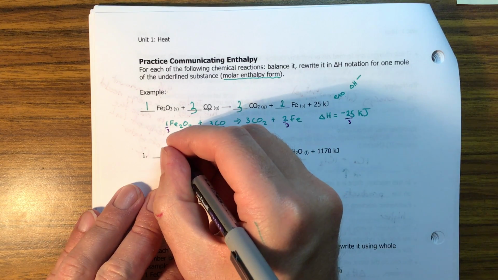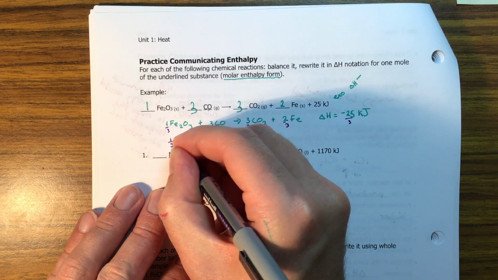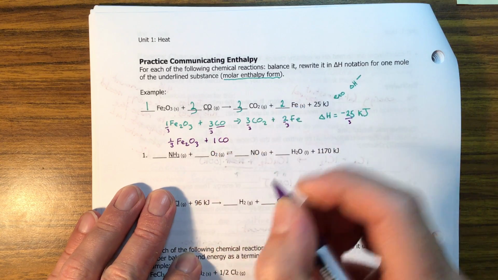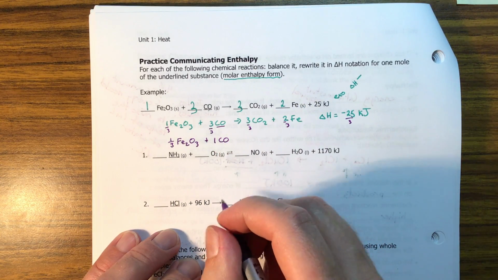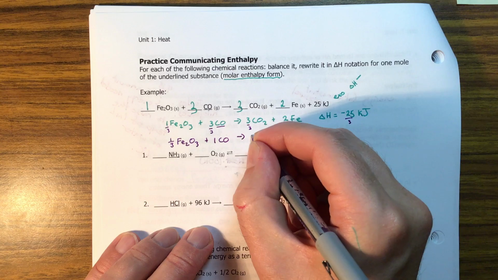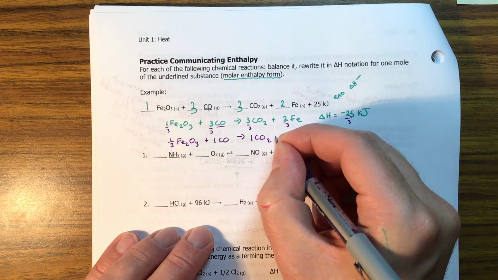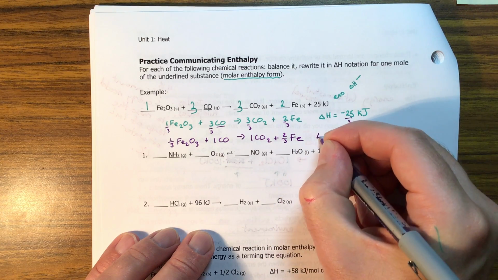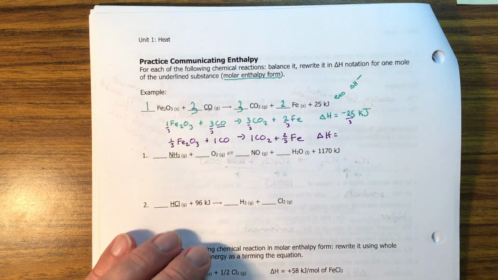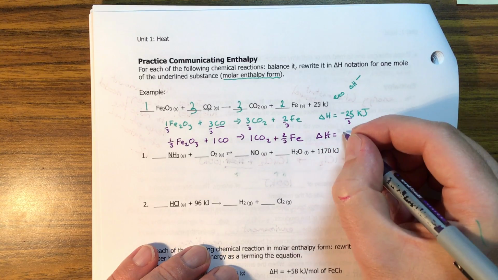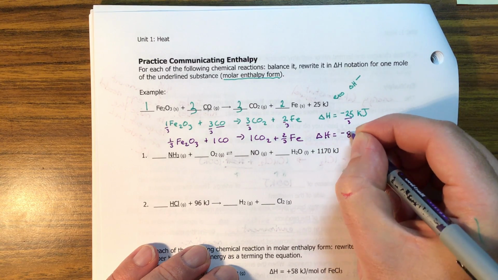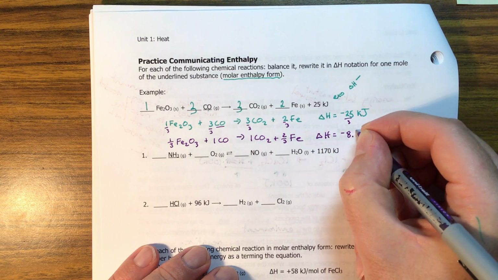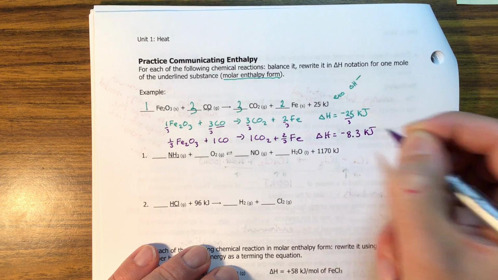And we will get 1/3 Fe2O3 plus 1 mole of CO. That's what we're looking for, the 1 mole of CO. This will give us 1 mole of CO2 plus 2/3 Fe. And delta H will be equal to negative 25 divided by 3, which is negative 8.3 kilojoules.